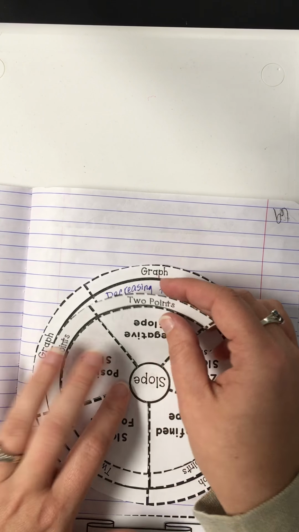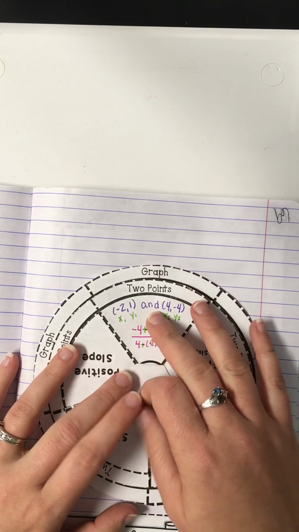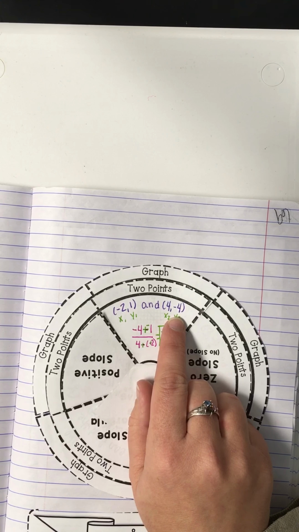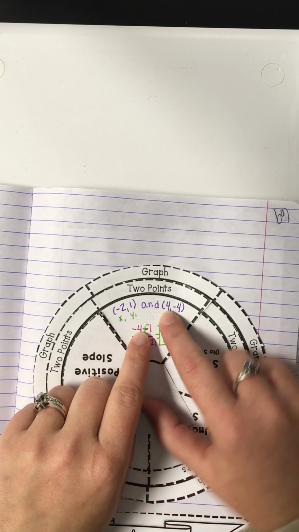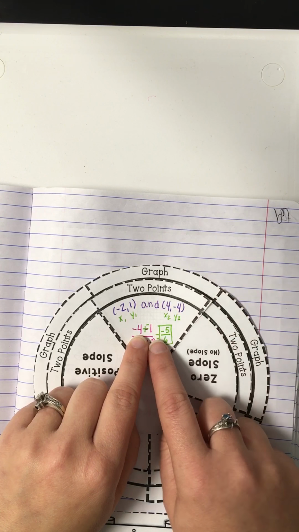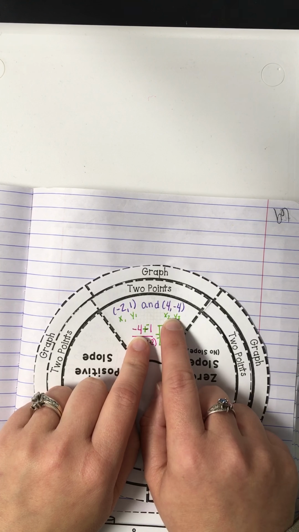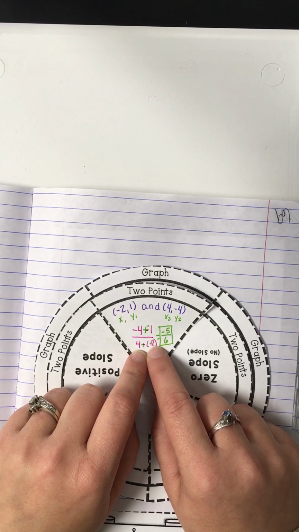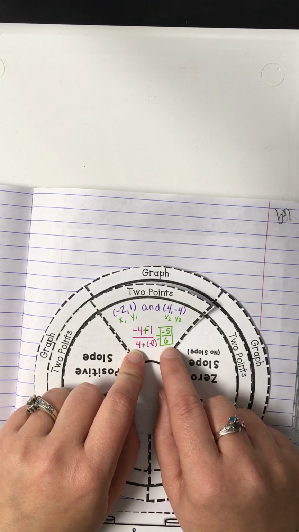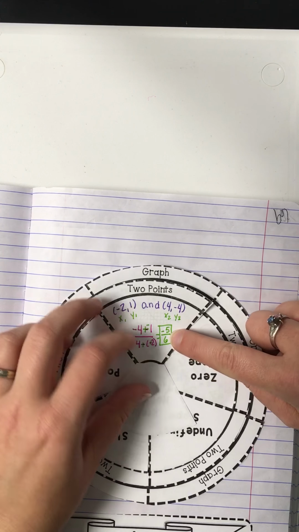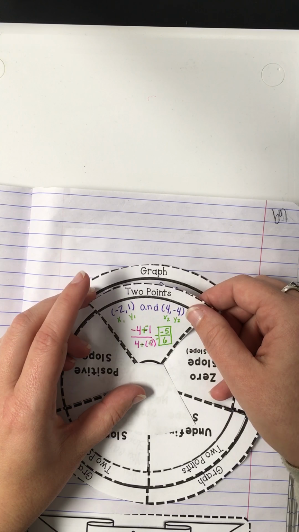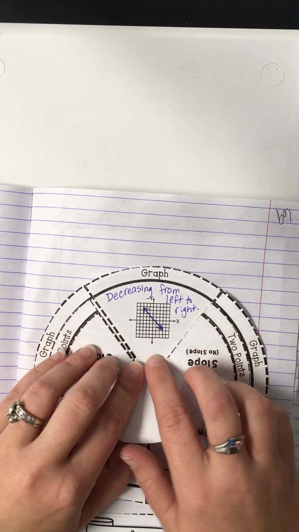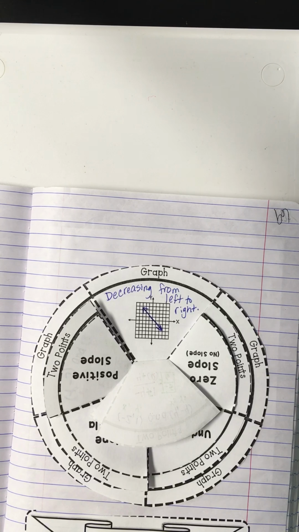We also got through the negative slope, which is the opposite of the positive slope. I gave you 2 new points, -2, 1, and 4, -4. y2 is -4, y1 is 1, so -4 minus 1 is -5. x2 is 4, x1 is -2, so 4 minus -2 is the same thing as 4 plus 2, so that would be 6, and your slope would be -5/6. Remember, slope is the same thing as constant rate of change. And here's your decreasing line, goes from left to right and is decreasing.